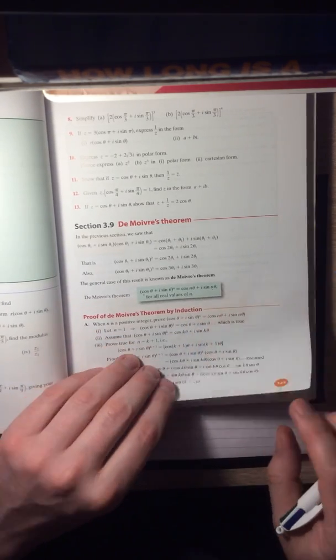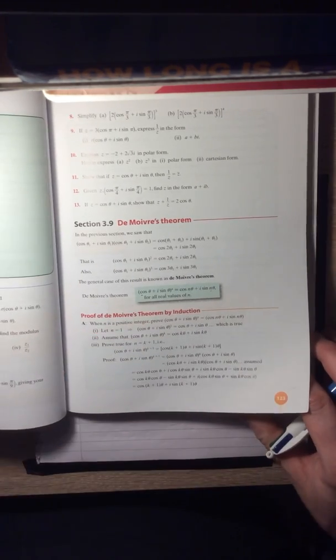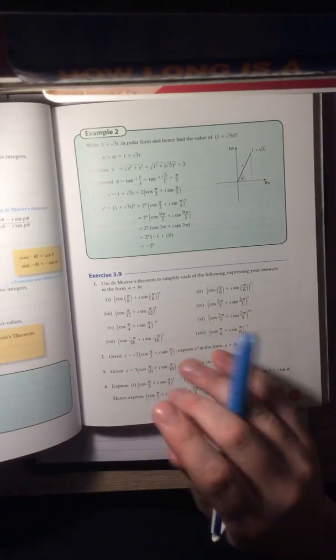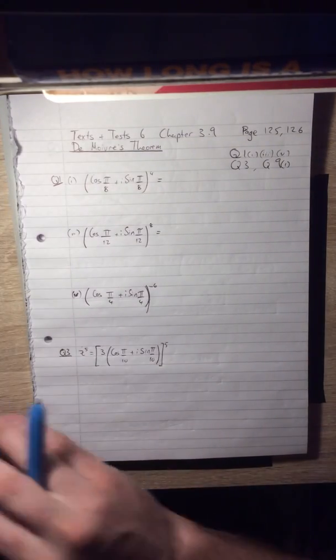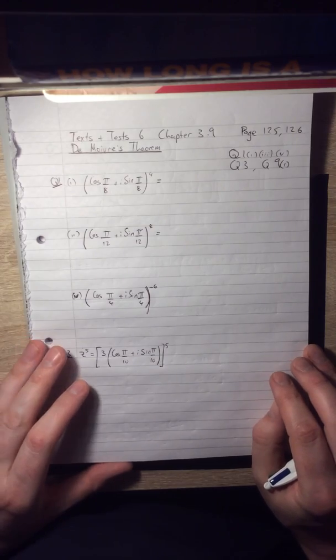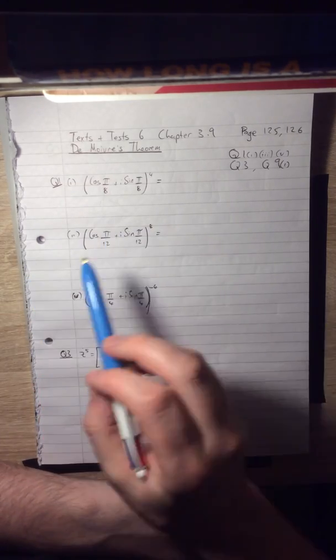There's a proof there by induction, but proof by induction we haven't done. It's actually later on in this book that they talk about it, so I'm going to skip the proof and just assume that the theorem holds for the moment. We'll discuss the proof in sixth year.